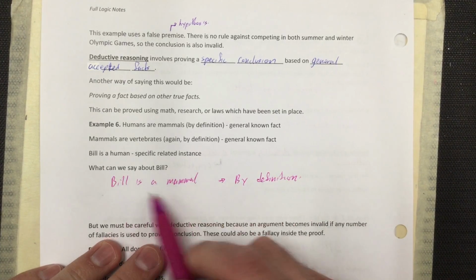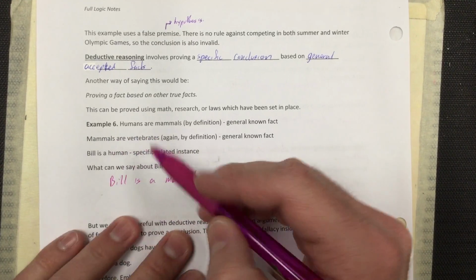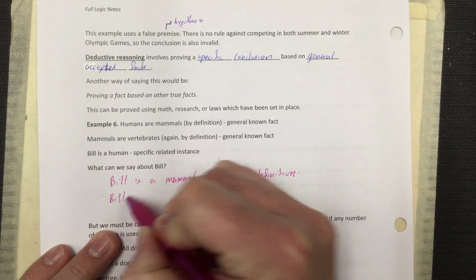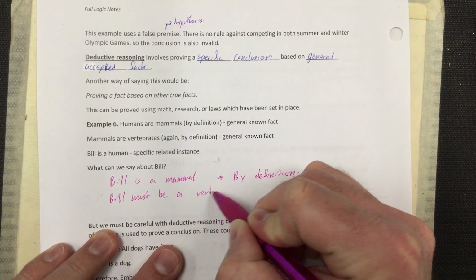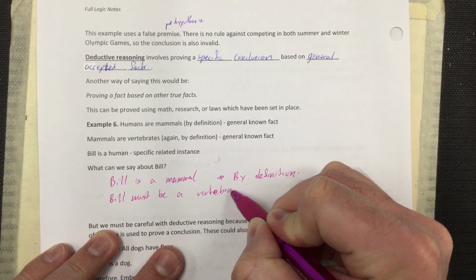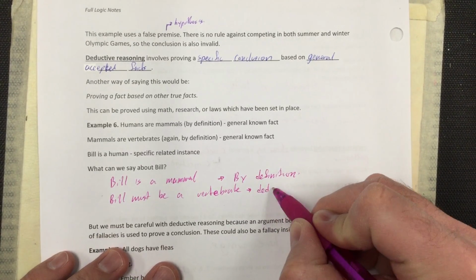And if Bill is a mammal, we can take it one step further. We know that mammals are vertebrates, so we know that Bill must be a vertebrate. This is by the deductive property.